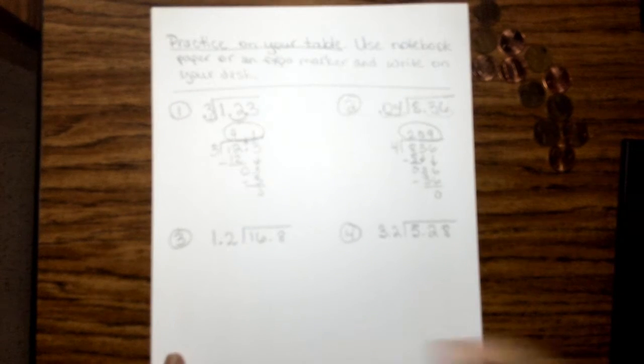Oh, look, here's a common mistake. 4 will not go into 3. You have to put a 0 up there to hold that place. And then I can bring down my 6. 4 goes into 36 9 times. So 209 is my answer. Okay, try the next 2 and check your answers. I'm just going to work them out right quick.